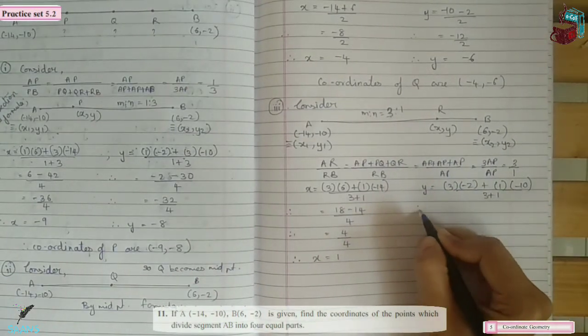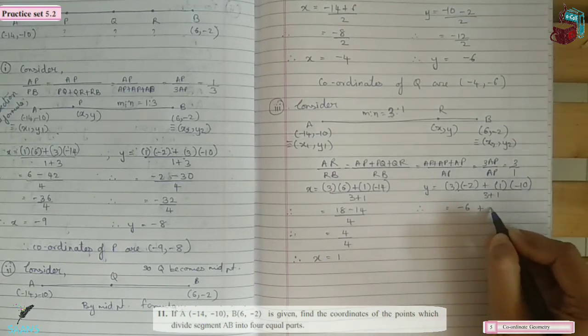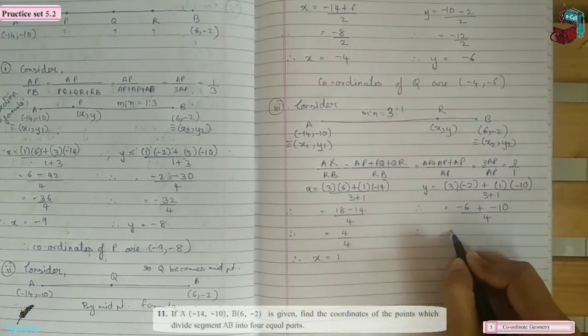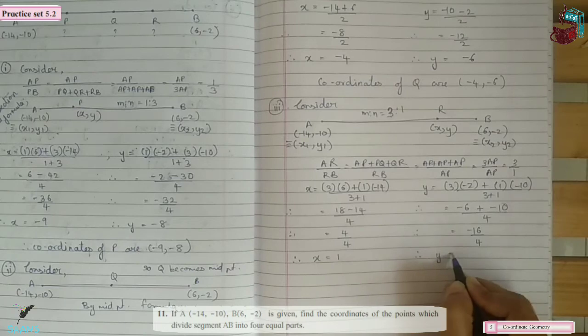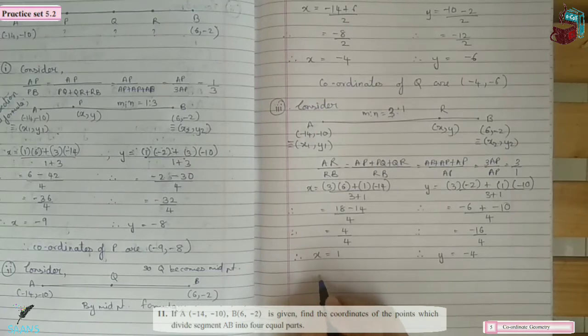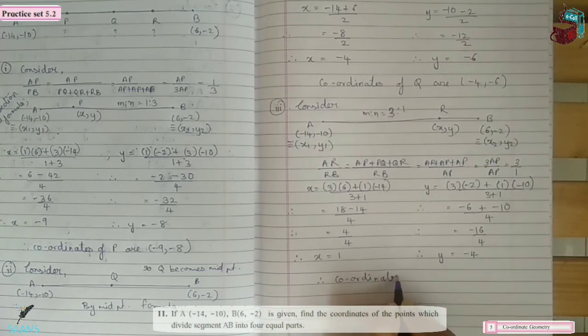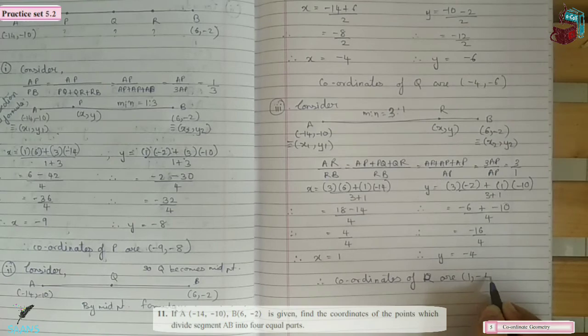Therefore, that is (3 times -2 is -6, plus -10) upon 4, which equals -16 upon 4. Therefore, y is equal to -4. So the coordinates of R are (1, -4).